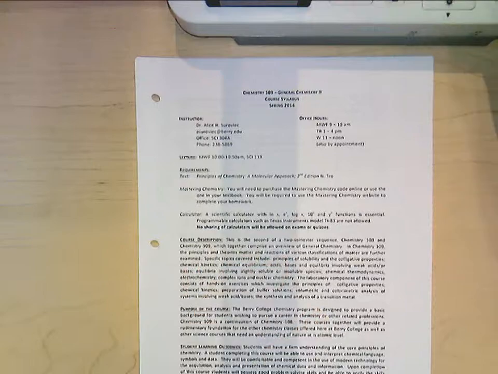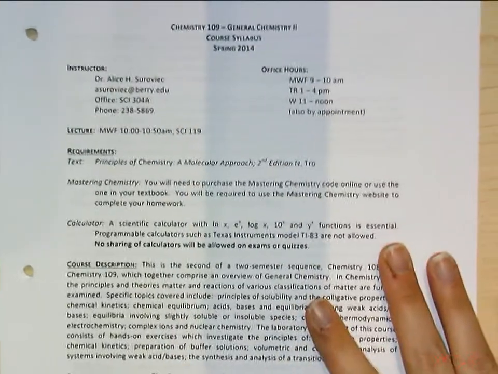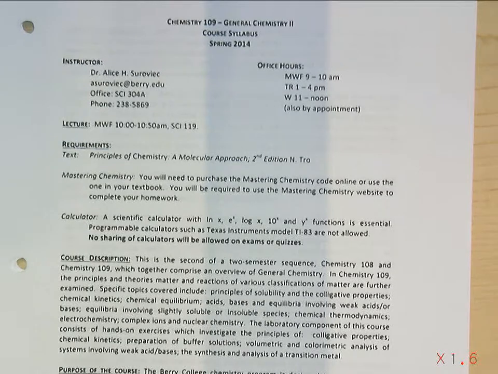Let's see. There we go. So this is provided for you online. I don't print out paper copies, not because I love the environment, just because it's a lot of copying, and you guys all throw them away. So if you need it, it's on the course website.